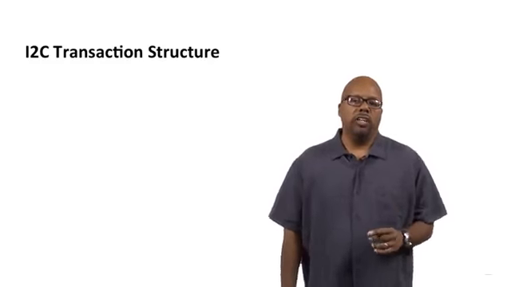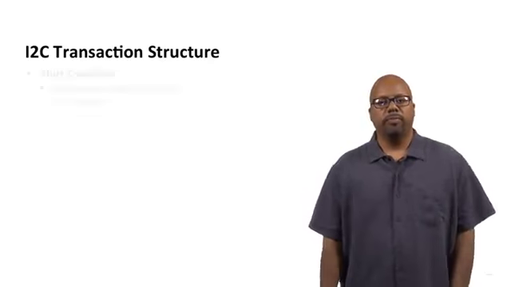One thing to note is that in I2C, every transaction is either a write transaction, meaning the master is writing to the slave, sending data to the slave, or it's a read transaction, meaning the master is going to receive data from the slave.